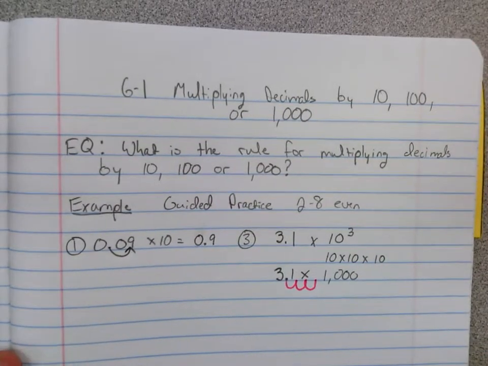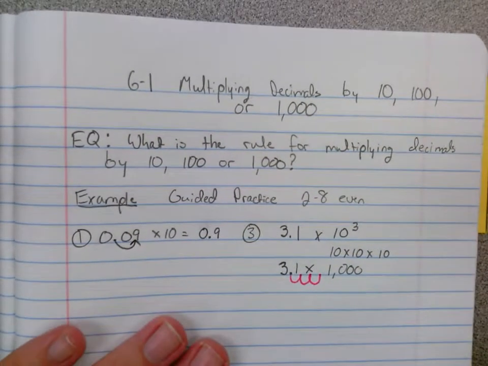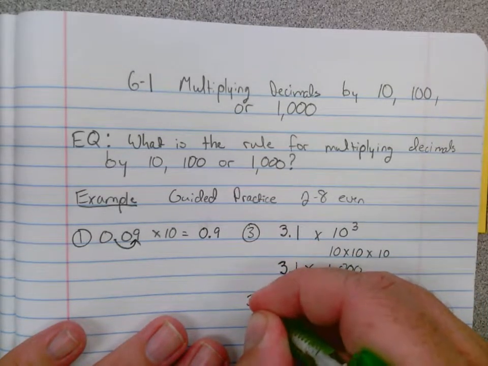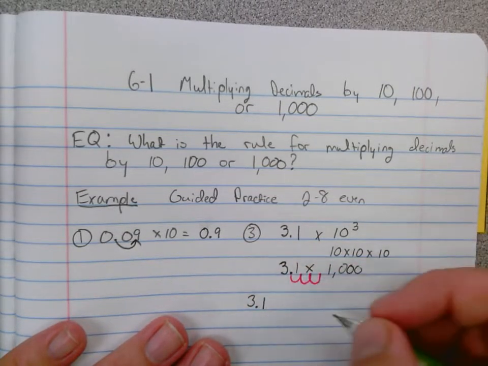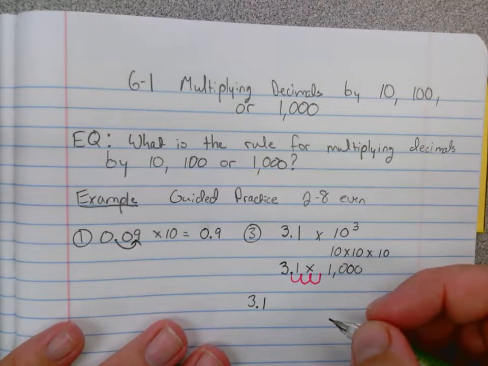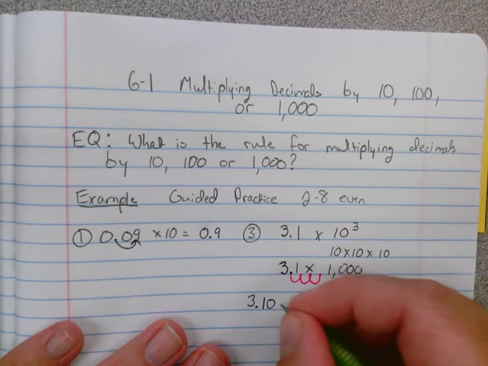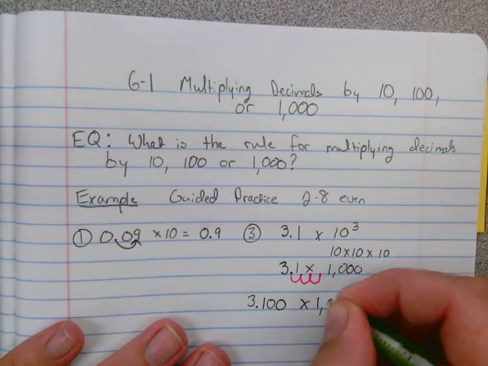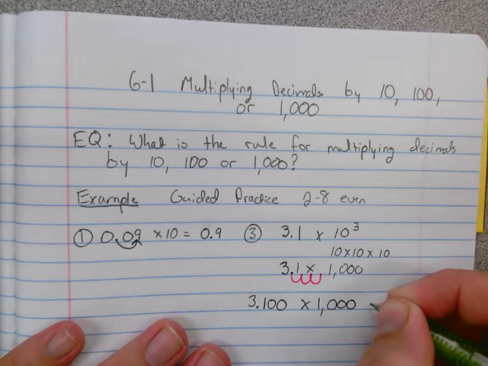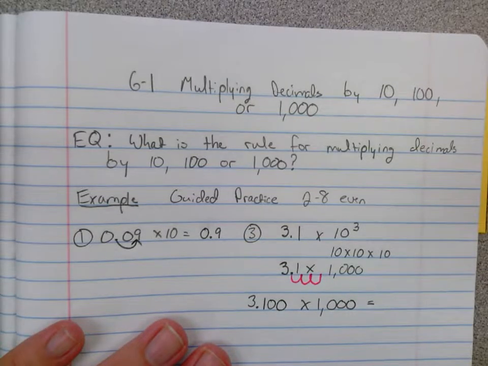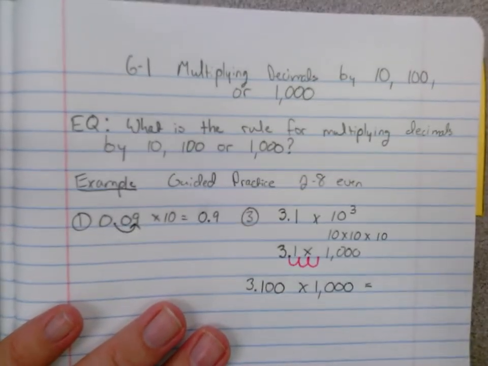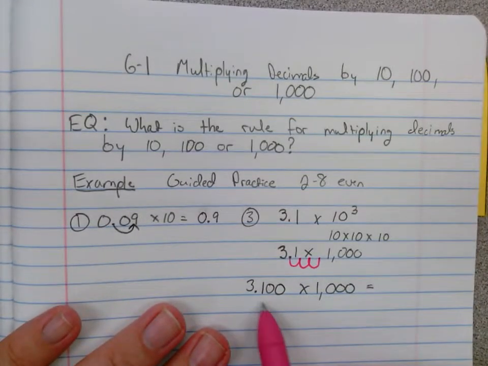And to conceptualize that, I need to rewrite that problem. So let me write this a little bit farther out so you guys can see what I'm going to do. And I'm going to add some zeros here so you guys can understand what's going on. So I took the same problem from above, but I added some zeros just so you can understand what's going on. So now I have 3 100,000ths.